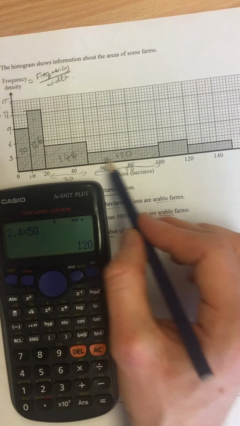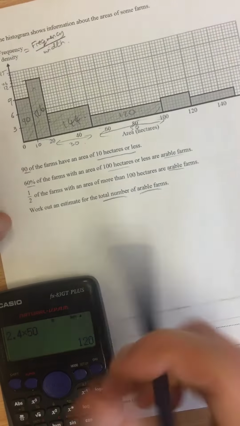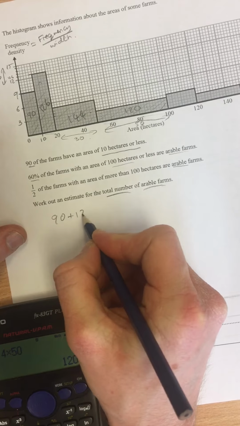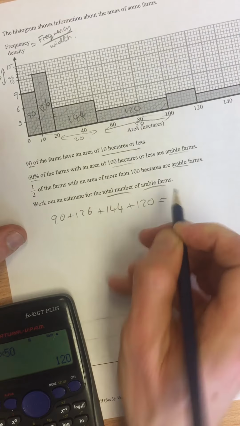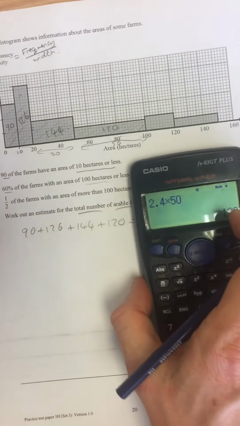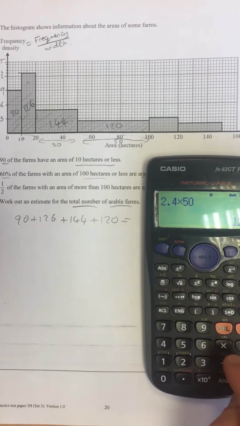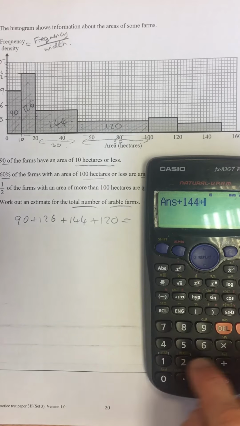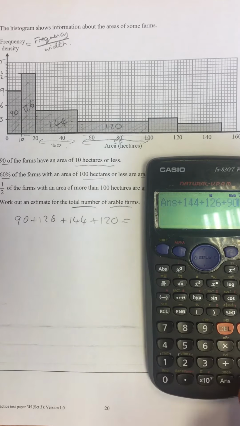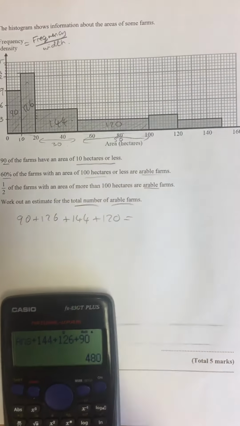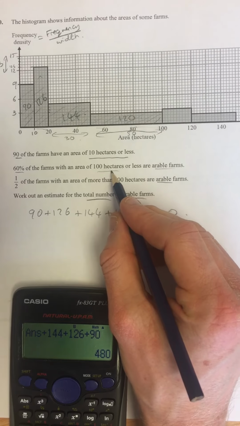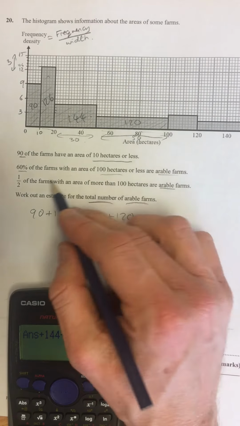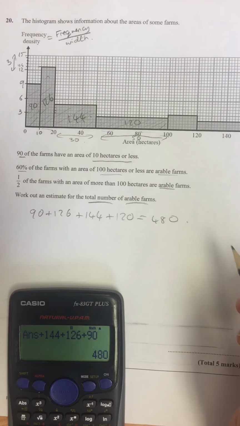So in total, less than 100, there are 90 plus 126 plus 144 plus 120. Let's add those together. So there's 480 farms less than 100 hectares, and we want to know 60% of that.